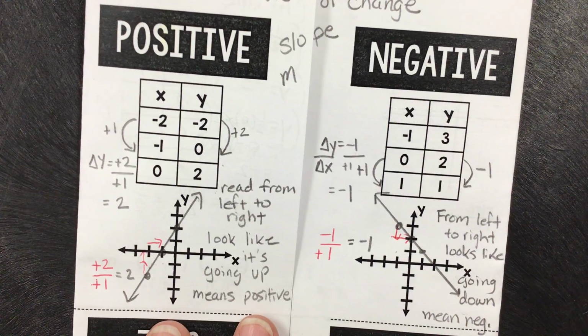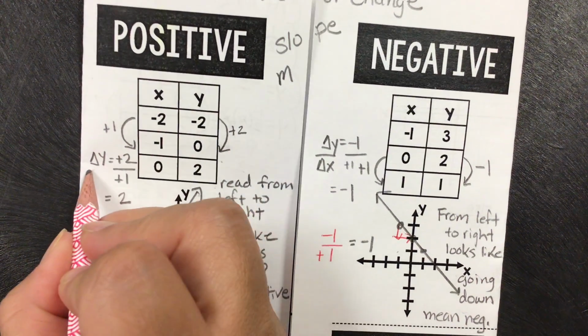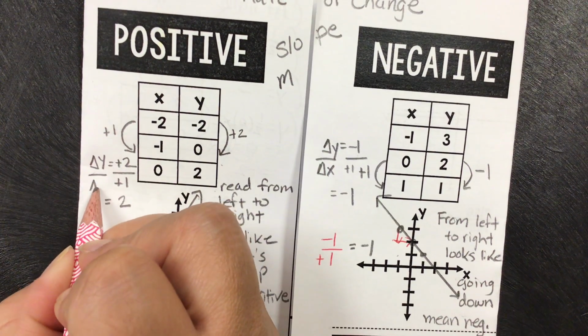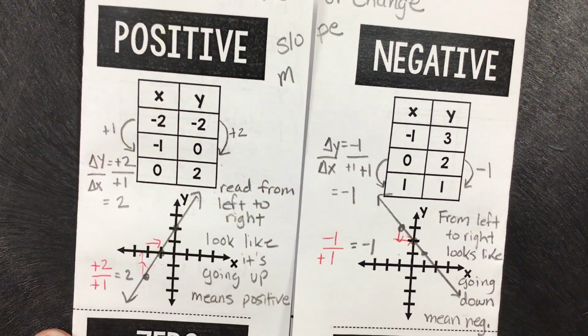And they should turn out the same. And then over here, I'm really sorry, I forgot to make that same notation that it was the change of x.